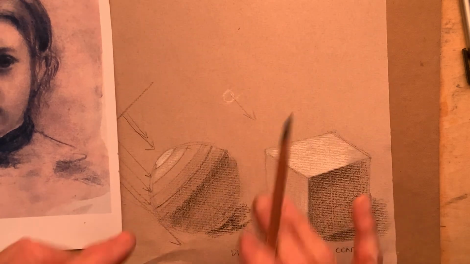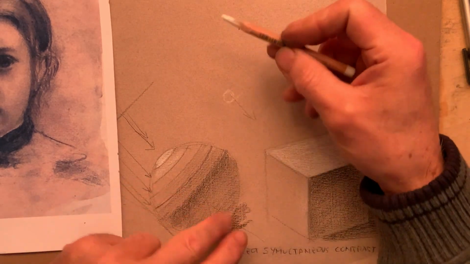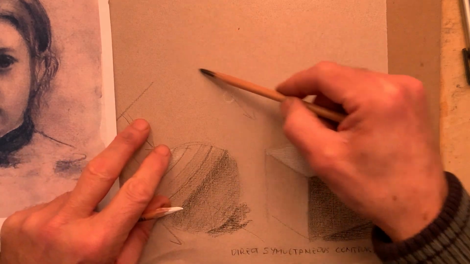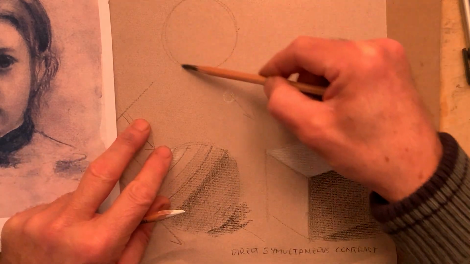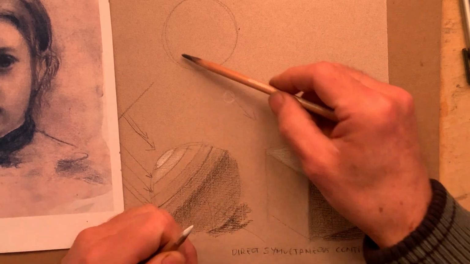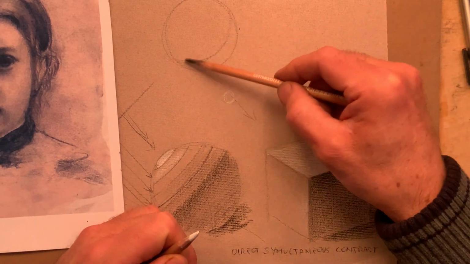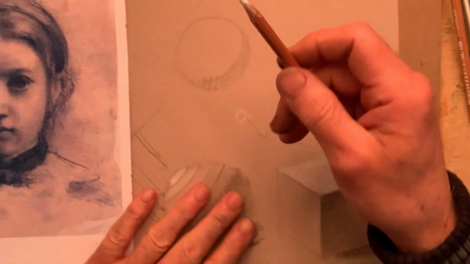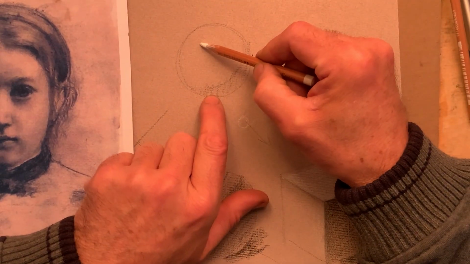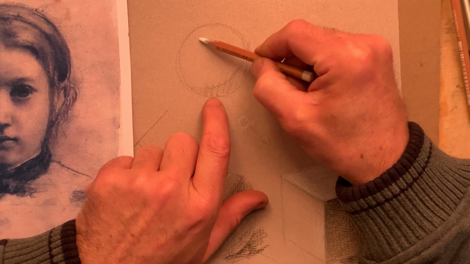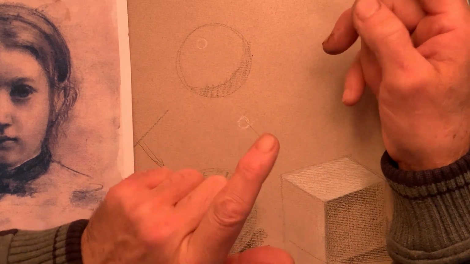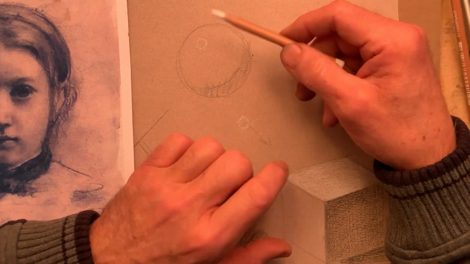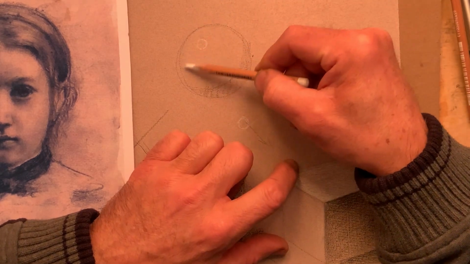Now, going back to what Leora was saying, when we block in the value for the sphere, so this is the sphere, right? And this is the core shadow here, right? Therefore, I'm going to have an area of highlight that probably looks like it should be here, right? But I don't want to block in at the highest highlight. I want to block in gradually here.